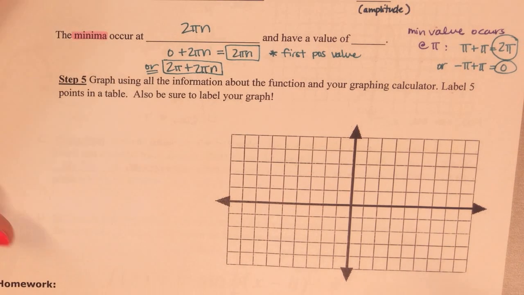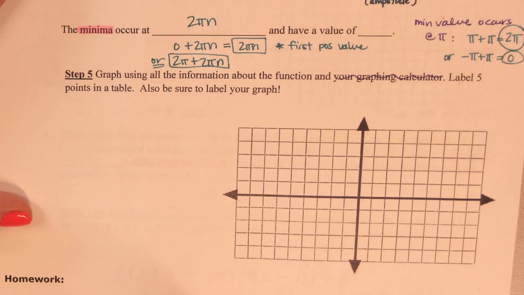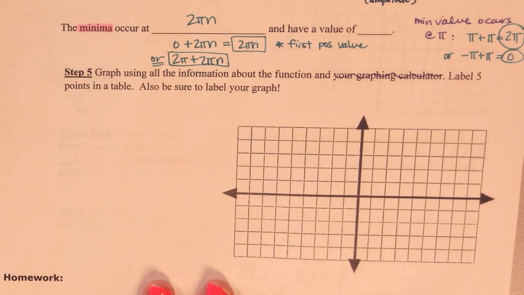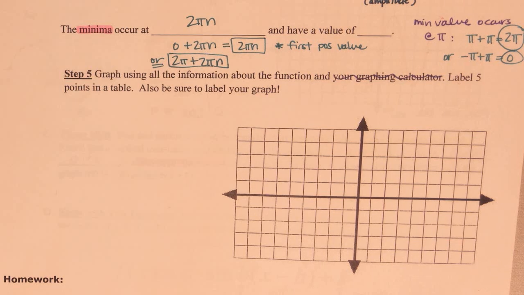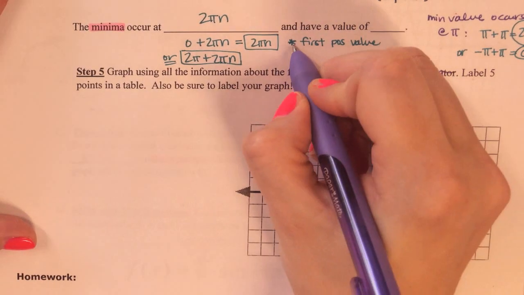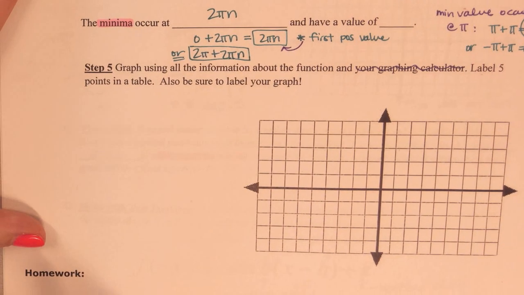All right, so now we're just going to graph using our pattern. Oh, first positive value. So just the first value on the positive side is this one. This would be the next positive value.